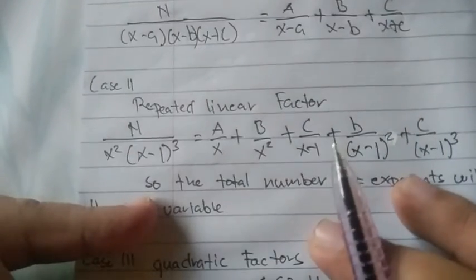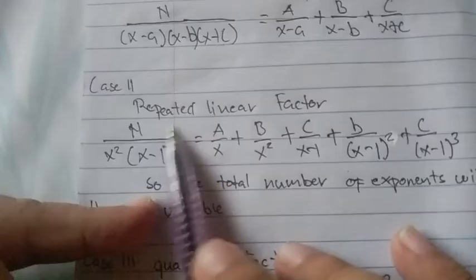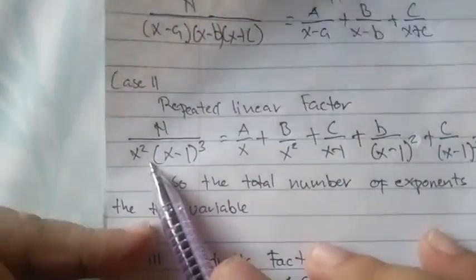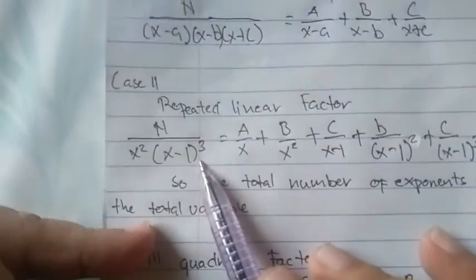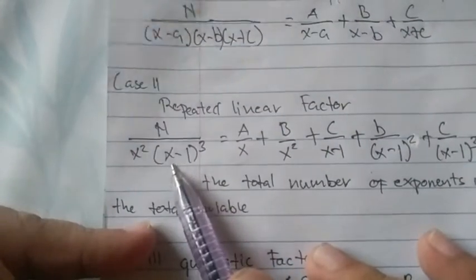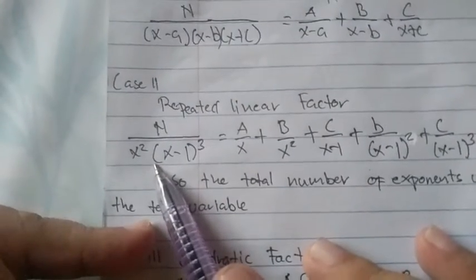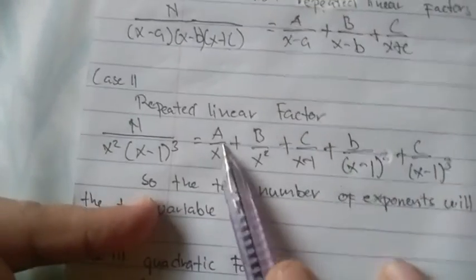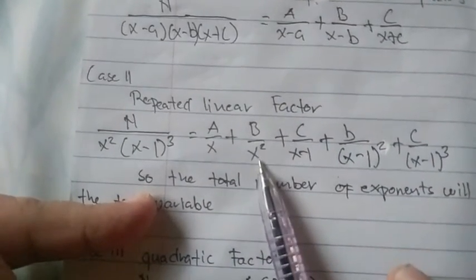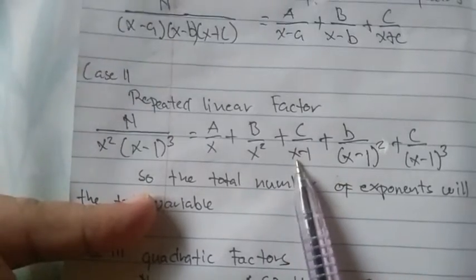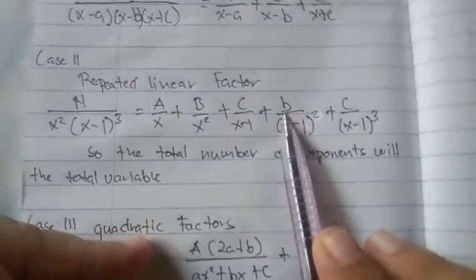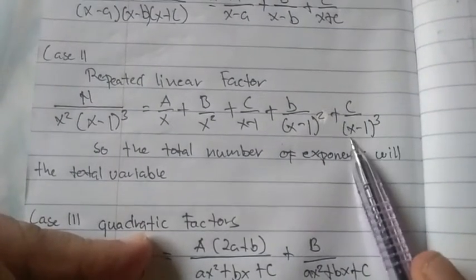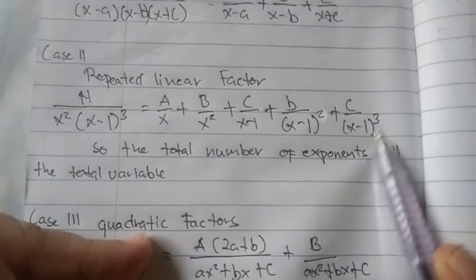Then case number 2 is repeated linear factors. This will be n over x squared (x minus 1) cubed equals a over x plus b over x squared plus c over x minus 1 plus b over (x minus 1) squared plus c over (x minus 1) cubed.